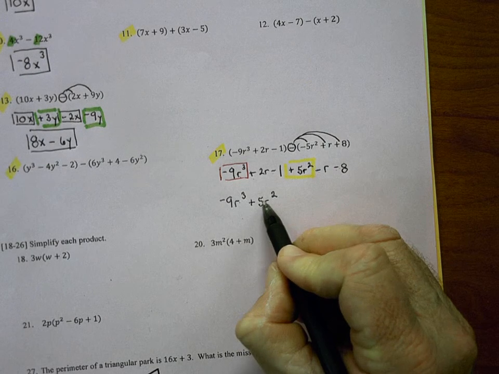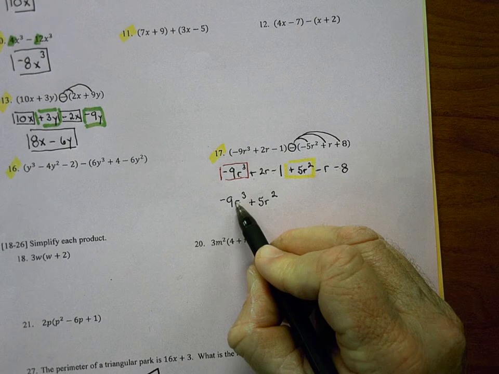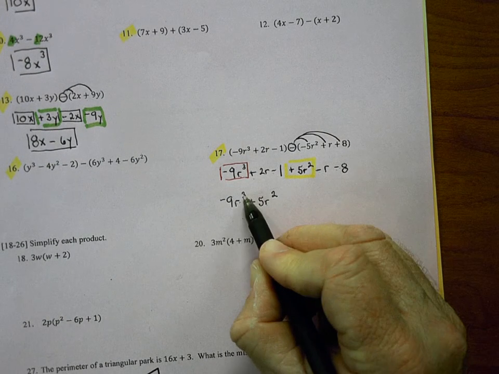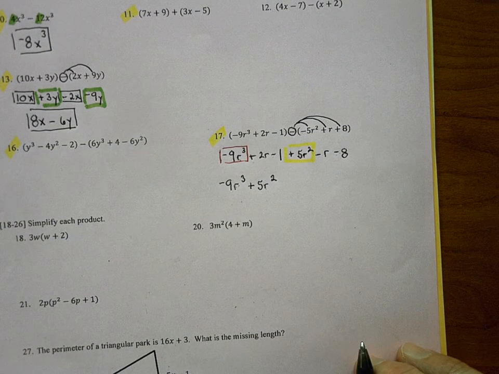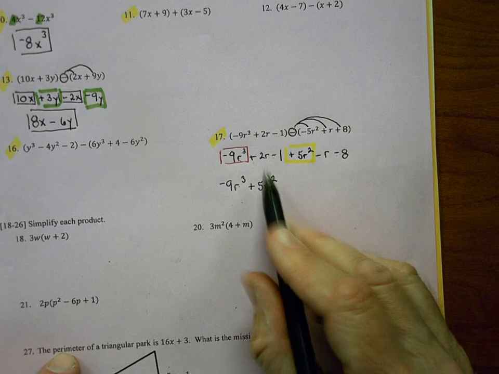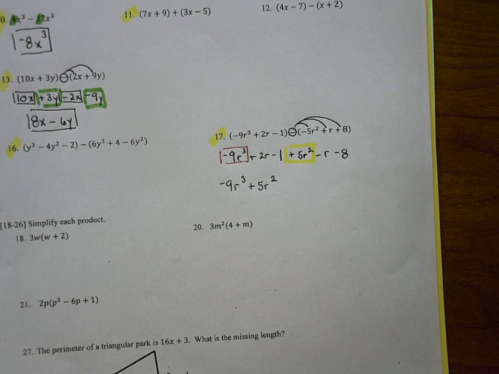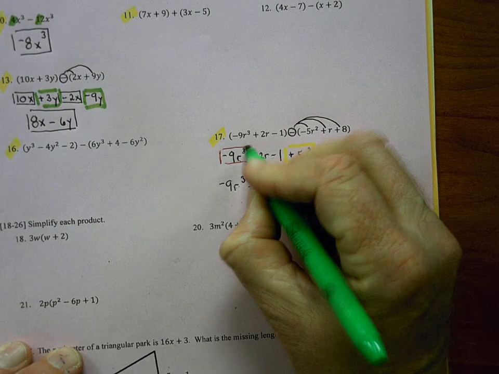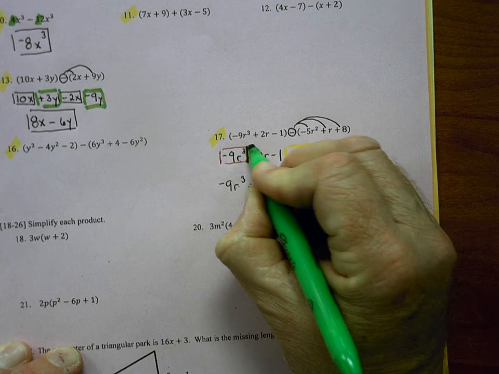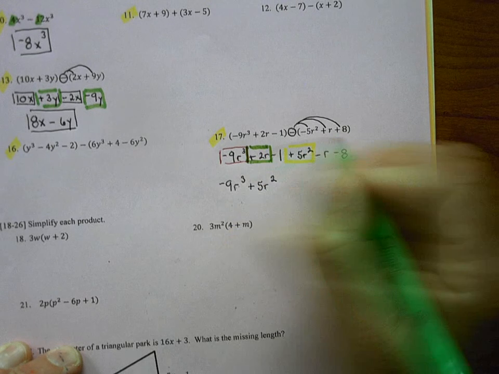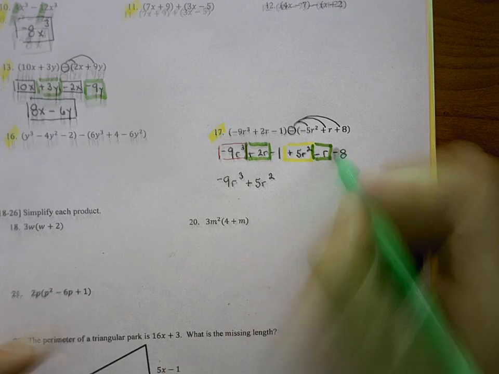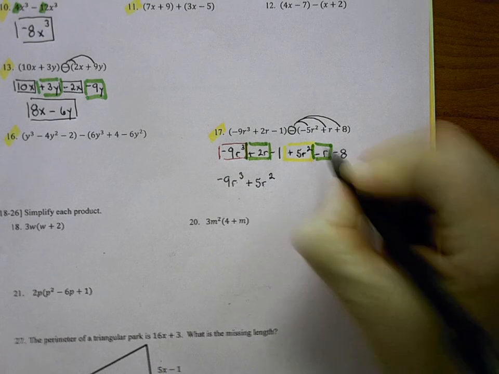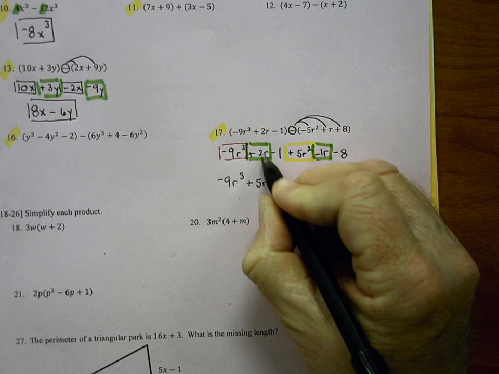And I cannot combine these two together because even though they both have an r, the exponents have to be the same in order for them to be like terms, and you can only add or subtract like terms. Now I'm going to work with my r's. You can see I have a positive 2r right here, and then I have a minus r right here, and that's like a minus 1r. I'll write in the 1, but you don't have to do that. So I can combine these.